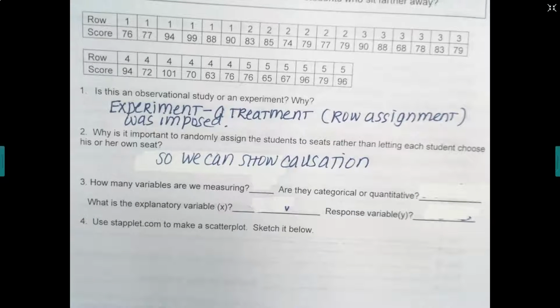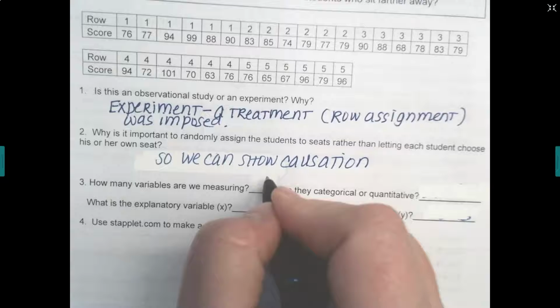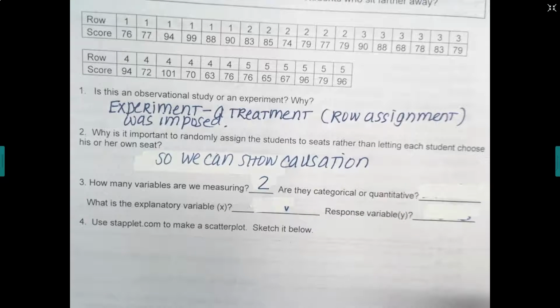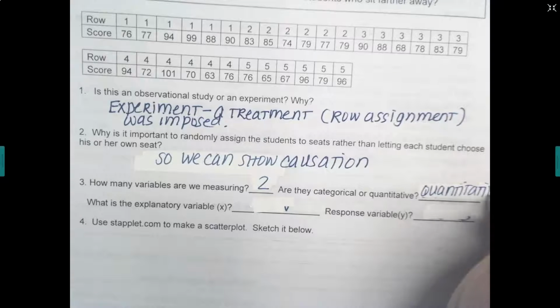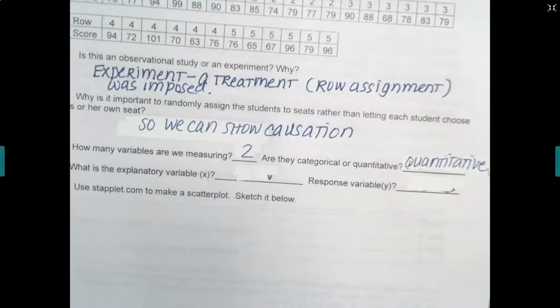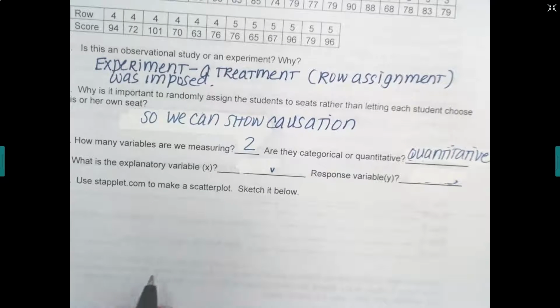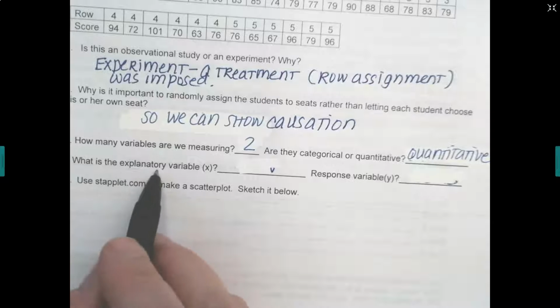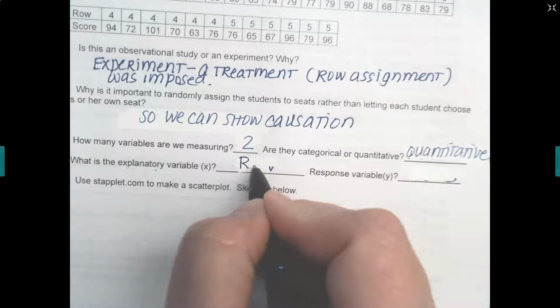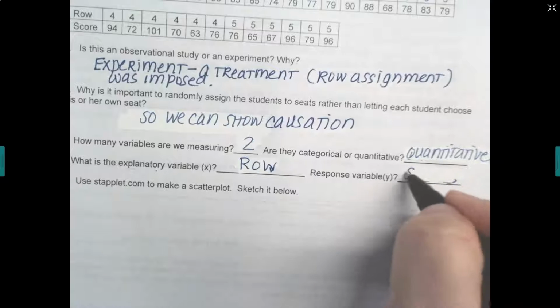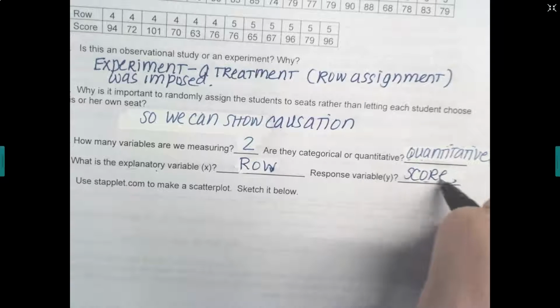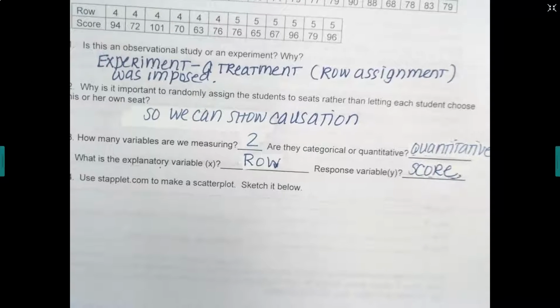The variables that we have are row and score, so there are 2 variables, and they are quantitative because they're all reported in numbers. Our explanatory variable, what explains our outcome, because the question is about, does row matter? So row is the explanatory, and their grade in the class or their score is the outcome.